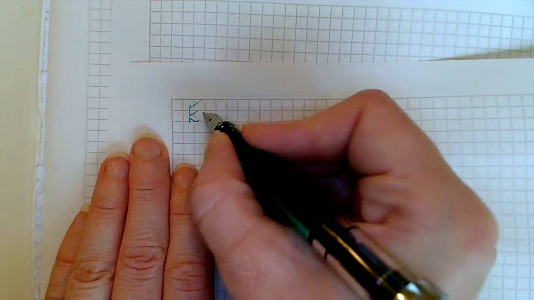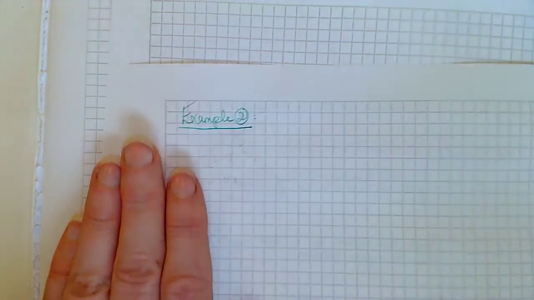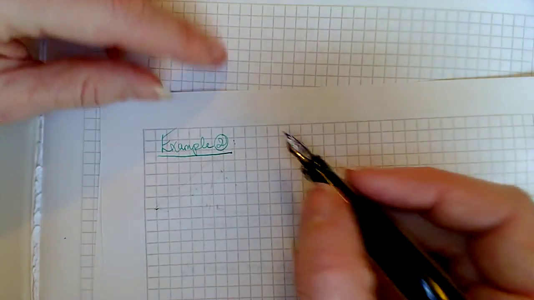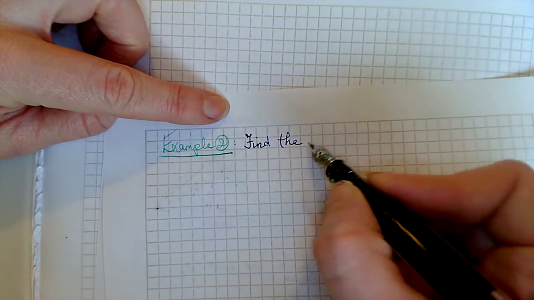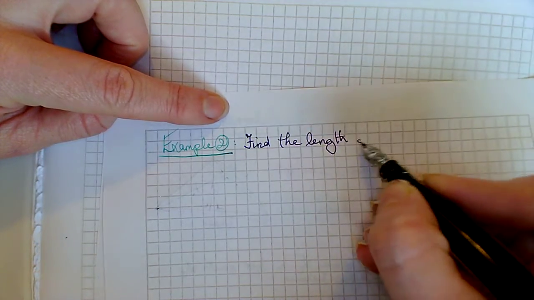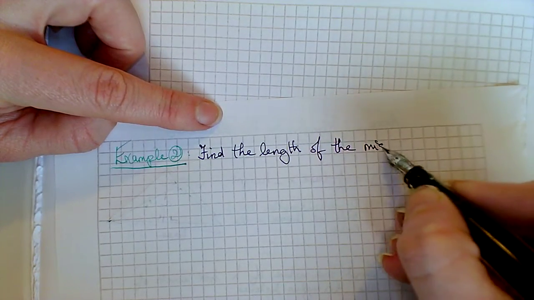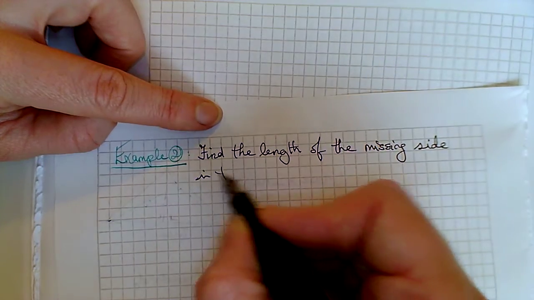Okay, let's do a quick example working backwards. Find the length of the missing side in the parallelogram below.